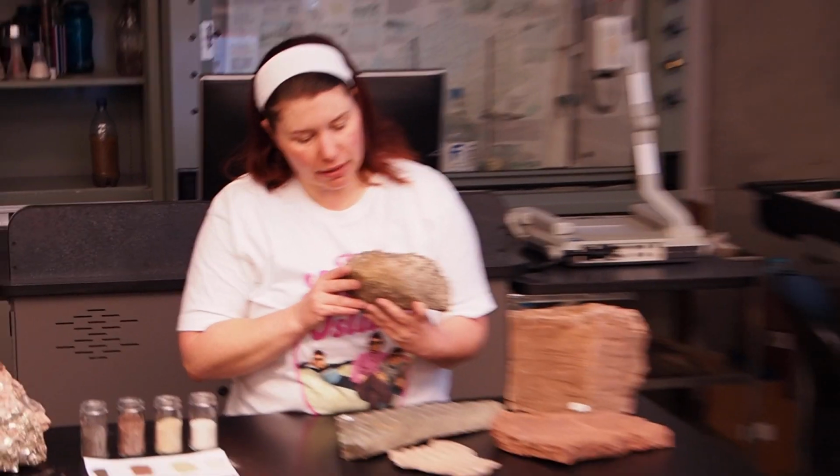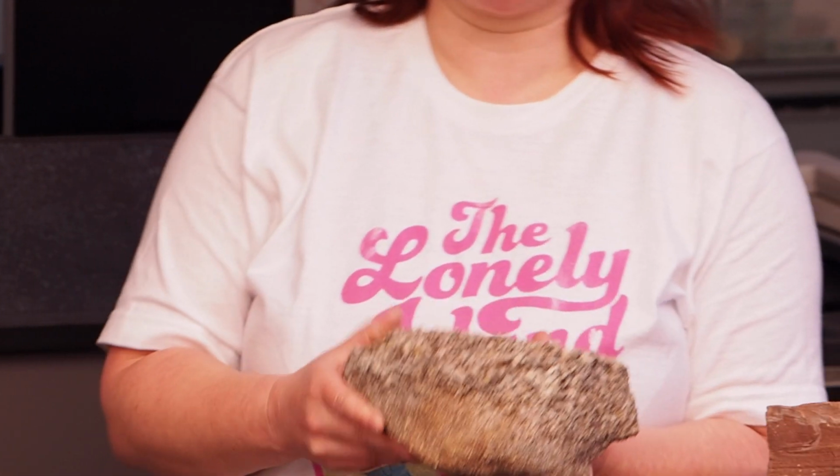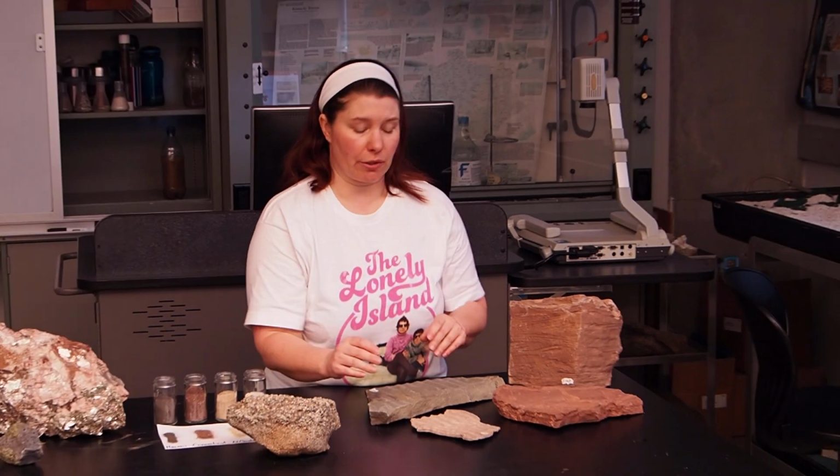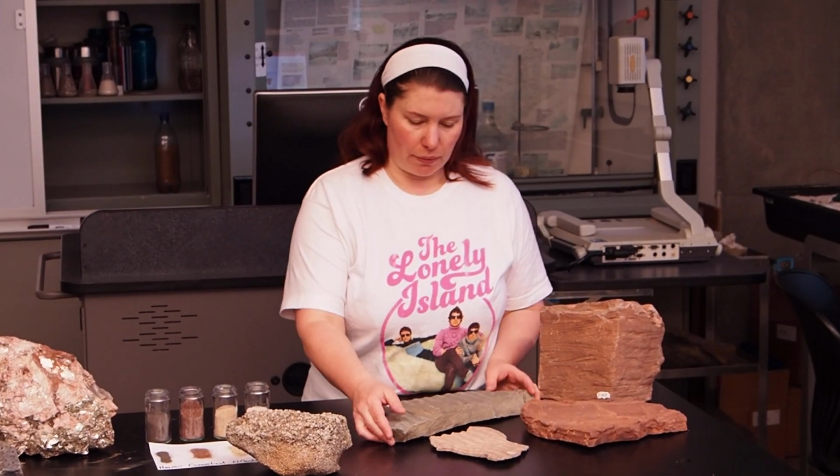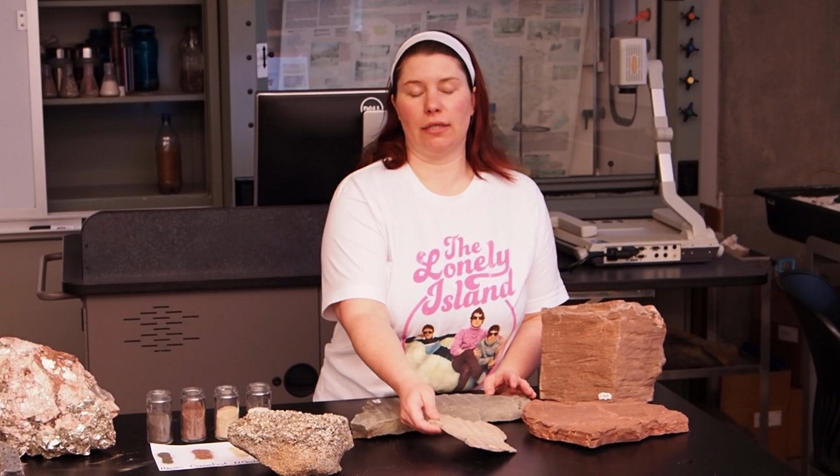So pretty cool stuff. Graded bedding is a very special type of sedimentary structure. It tells us a whole lot. I've got some really great ones here though. The next one I want to talk about are ripple marks.